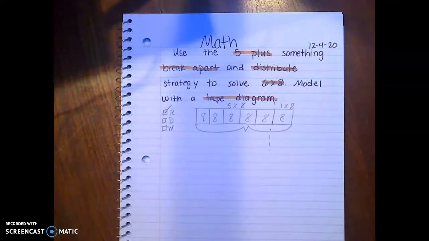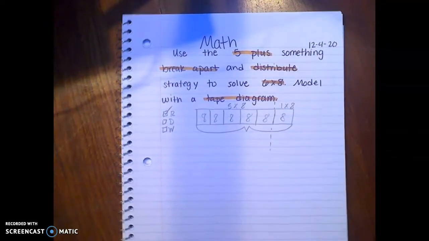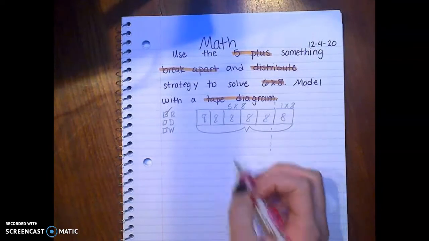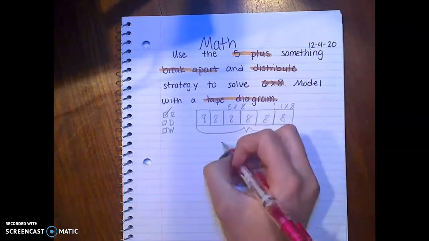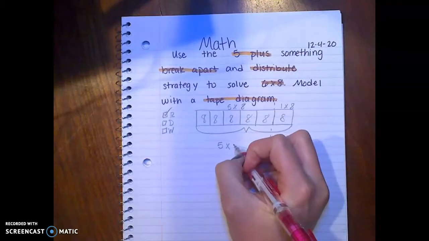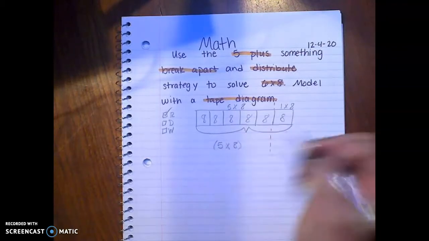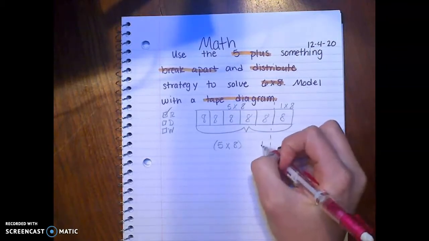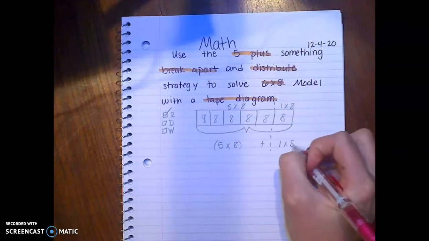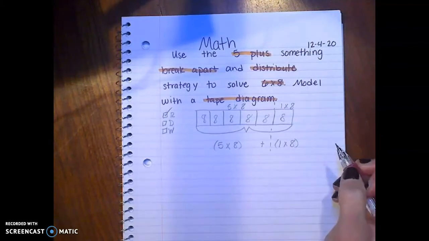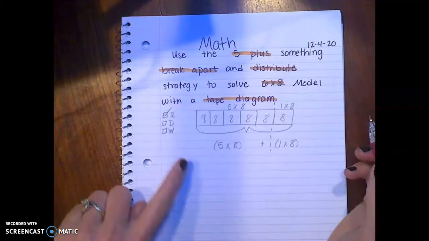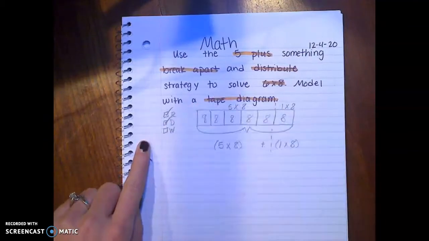Am I done yet? Not quite. What I'm going to do now is figure out what 5 times 8 is and what 1 times 8 is. Okay, so here is my drawing. Check. Now I need to do my writing or my math.